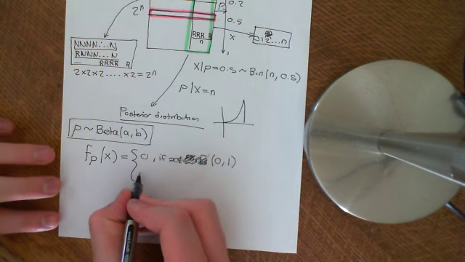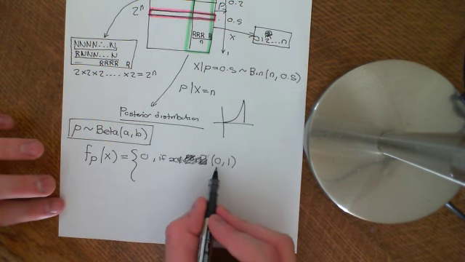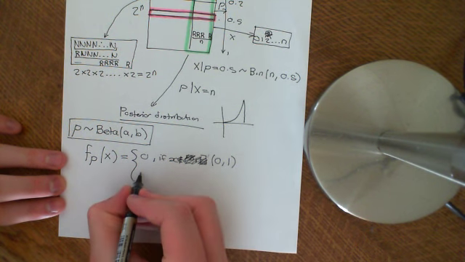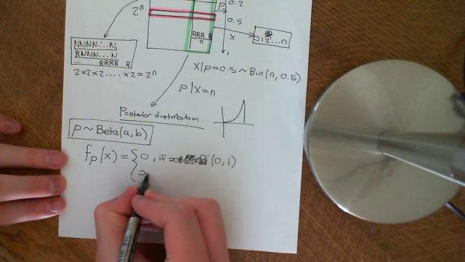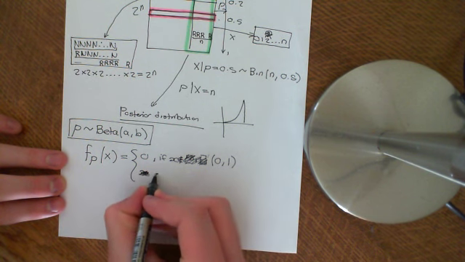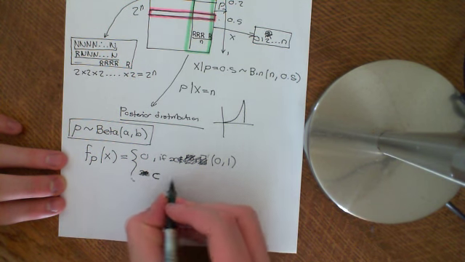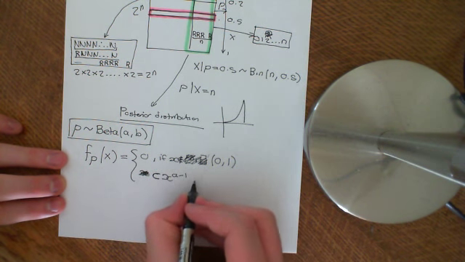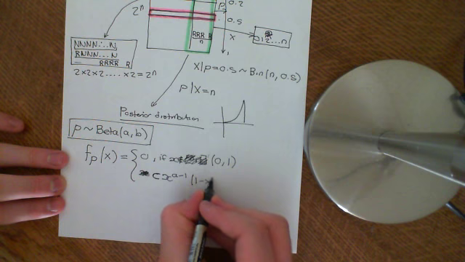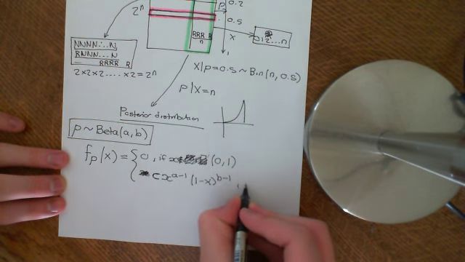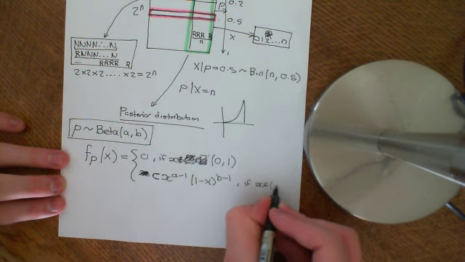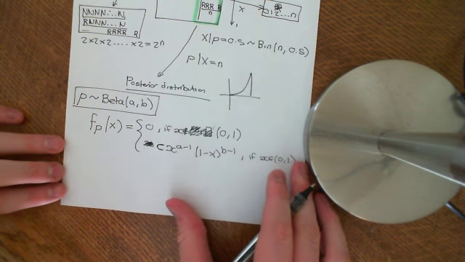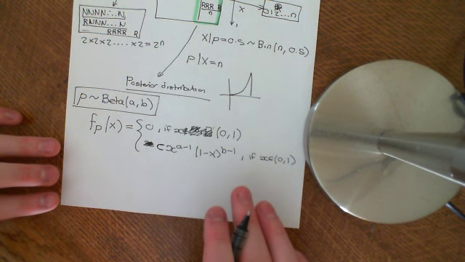Okay, so on the interval 0 to 1, what are we going to define it to be? It is 0 when not on the interval 0 to 1. On the interval 0 to 1, it's going to be defined to be the normalizing constant, which I'm going to tell you how to work out in a moment, times x to the power of a minus 1 times 1 minus x to the power of b minus 1, if x is an element of this interval 0, 1.